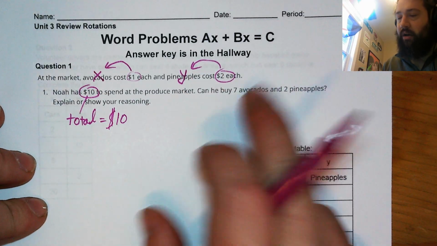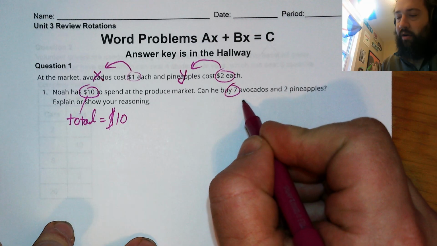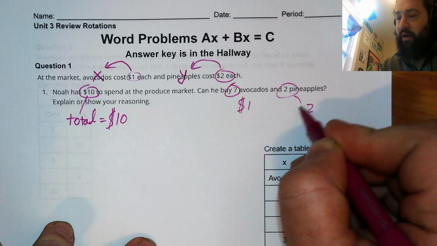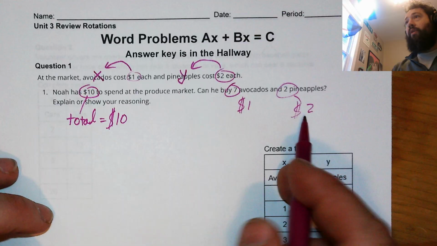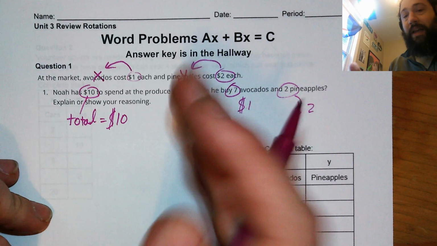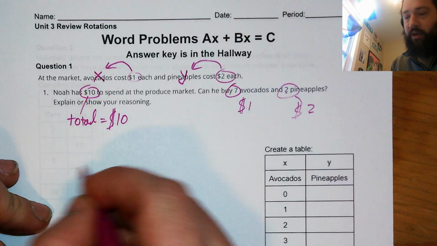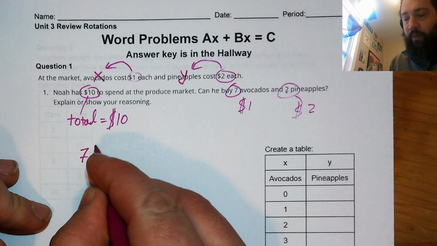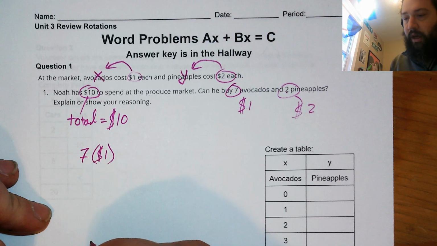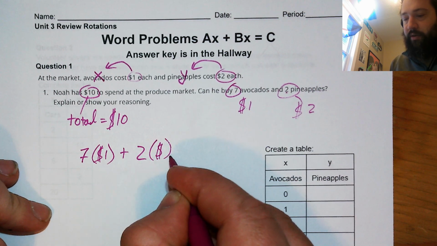Can he buy 7 avocados and 2 pineapples? So 7 avocados, they are $1 each. And 2 pineapples, they are $2 each. So let's figure that out. That would basically be 1 plus 1 plus 1 plus 1 plus 1, 7 times, and then 2 plus 2, 2 times for my pineapples. Or in other words, I could say, hey, I have 7 of my ones, and then I have 2 of my $2 options.